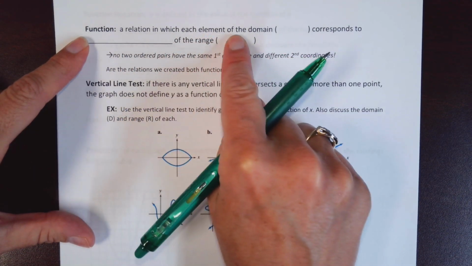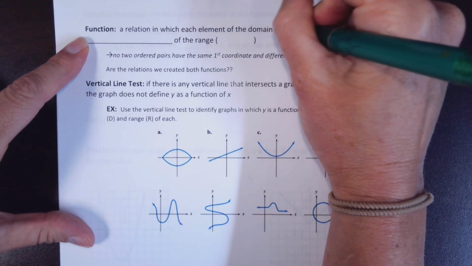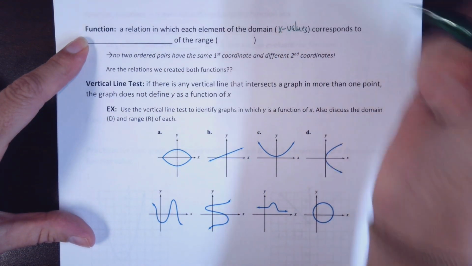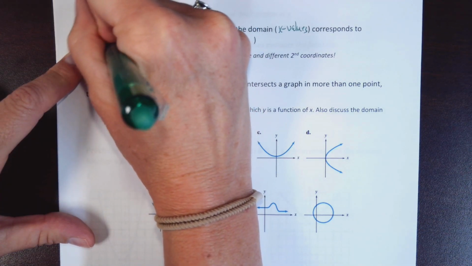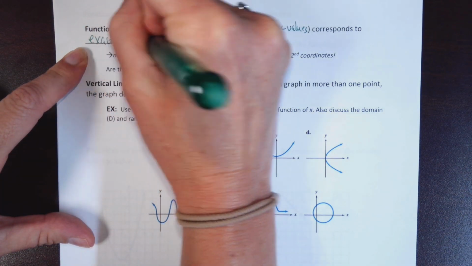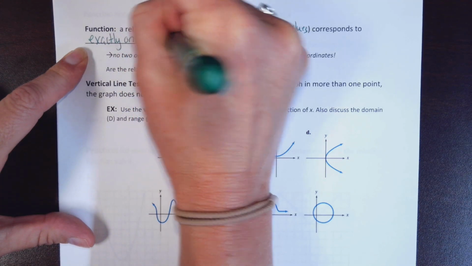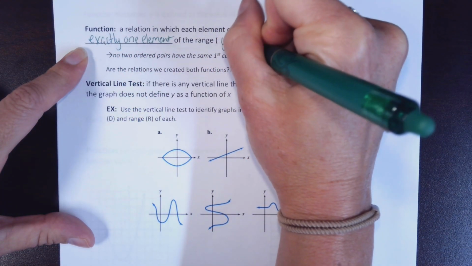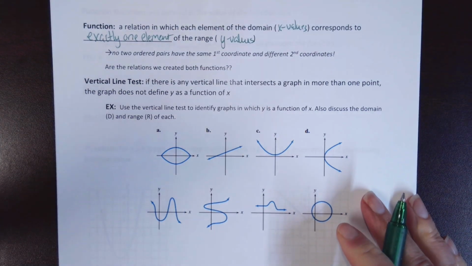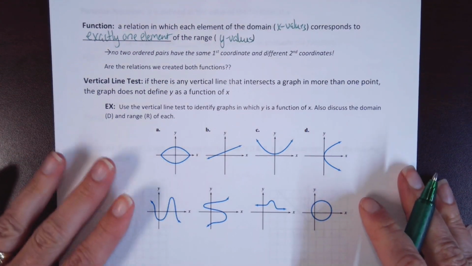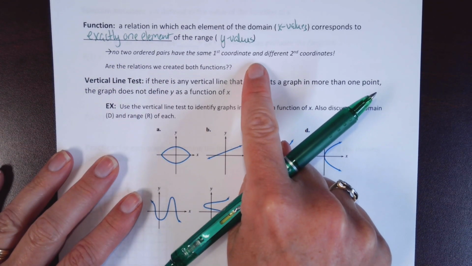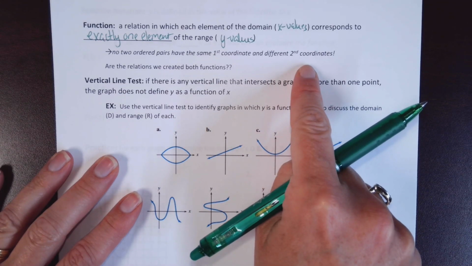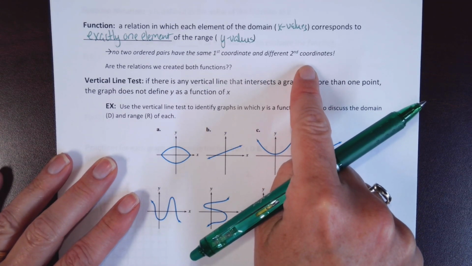A relation in which each element of the domain, remember that was our set of x values, corresponds to exactly one element of the range, which is our set of y values. So each x has exactly one y assigned to it. Another way of interpreting that is that no two ordered pairs have the same first coordinate and different second coordinates, because each x has exactly one y.